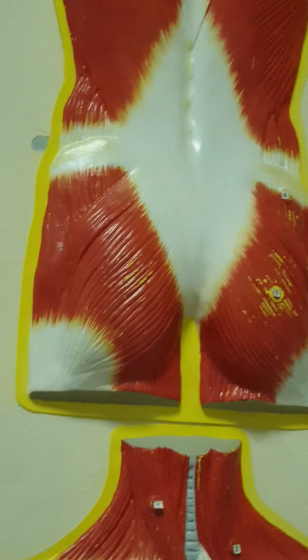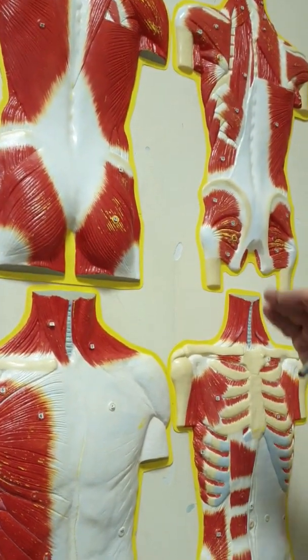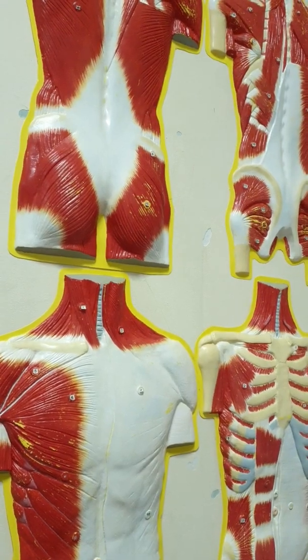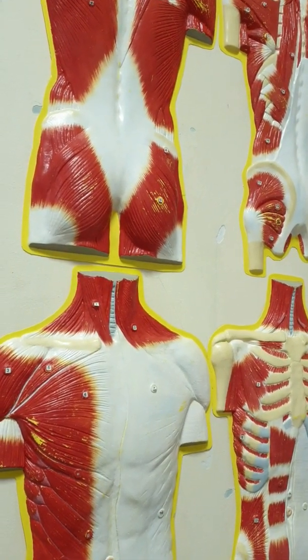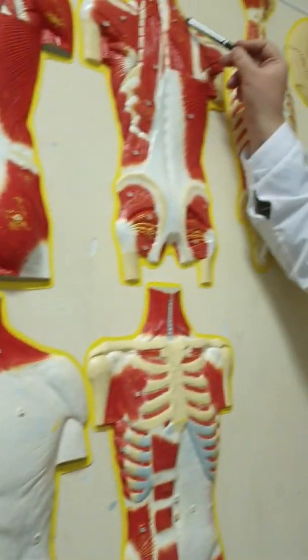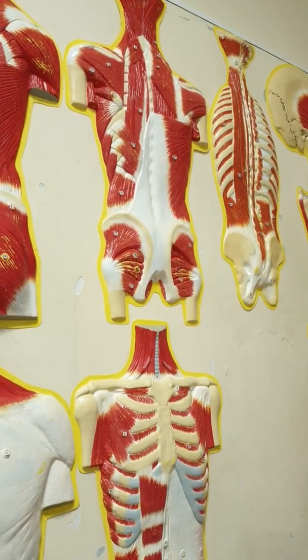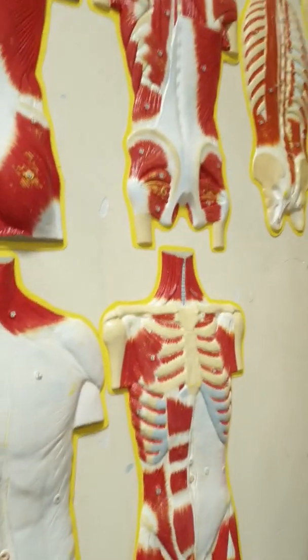And which muscles abduct the hand above the horizontal level? Musculus latissimus. No, trapezius. Trapezius, together with both rhomboideus major and minor, and together with musculus serratus posterior.